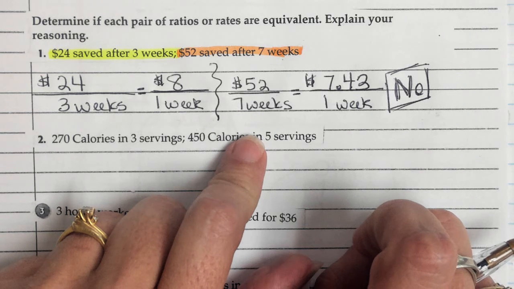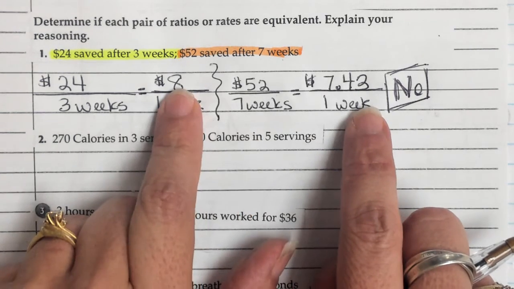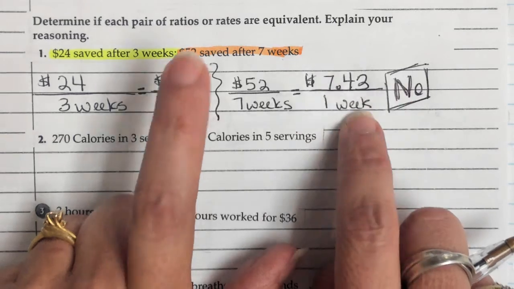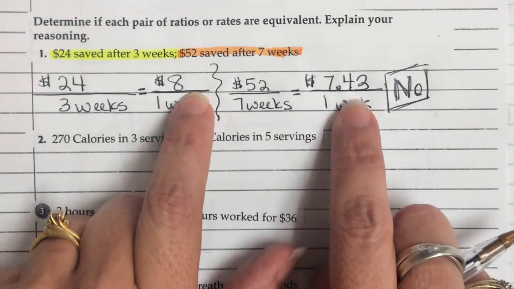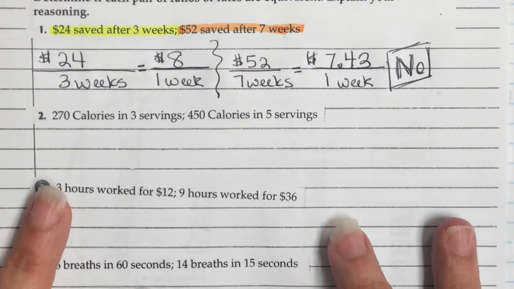Okay. Is everybody good so far? Mm-hmm. And honestly, if you were asked yesterday, this is the same thing we did yesterday. Today, all it is we're just comparing two people or two different amounts. Okay? So look at the next one.